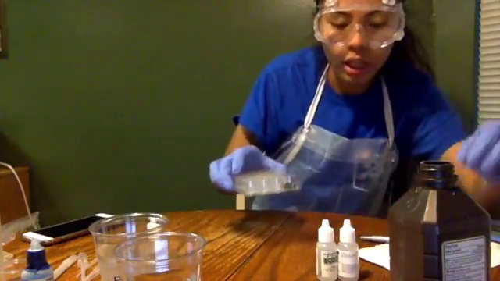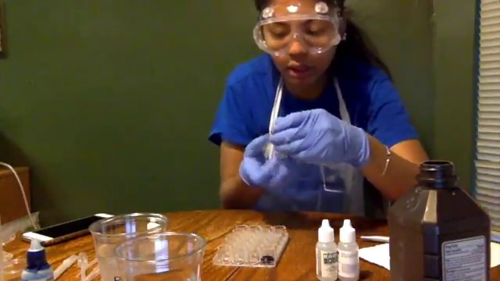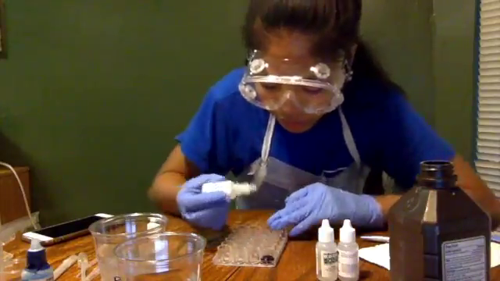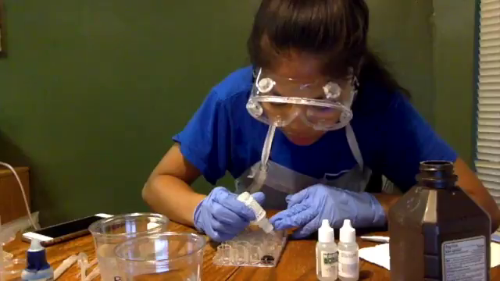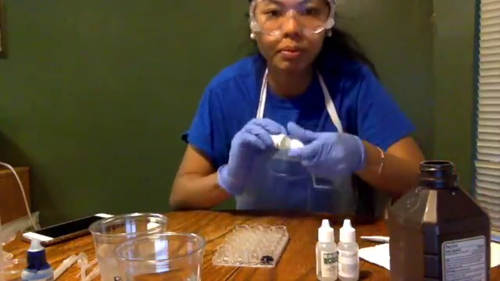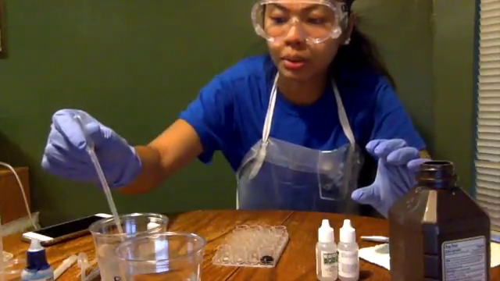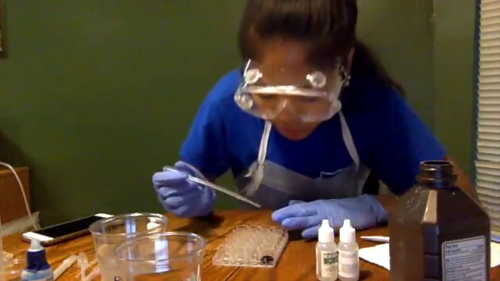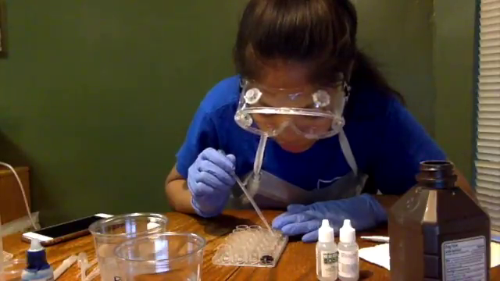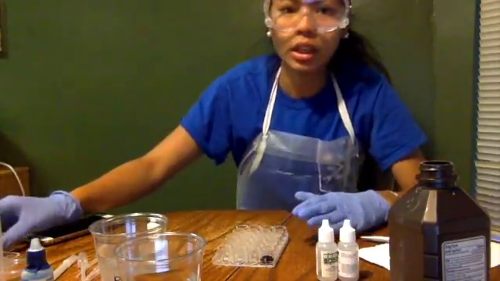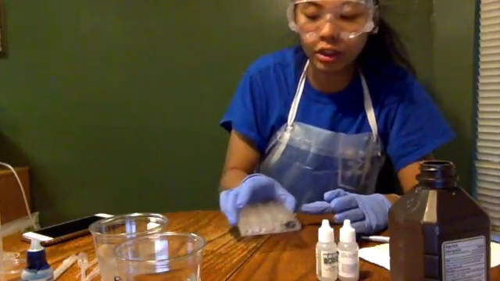For my third well, I'm going to drop 5 drops of HCl. 1, 2, 3, 4, 5. And I'm going to drop 15 drops of pure water, to make a 25% HCl solution.